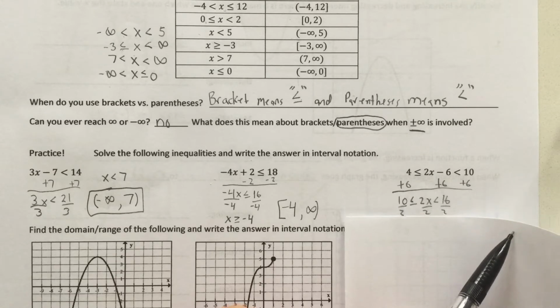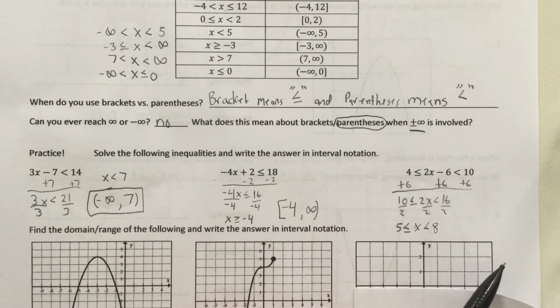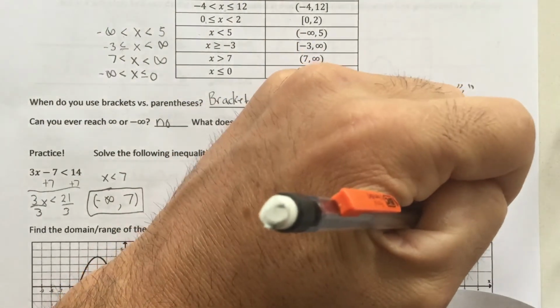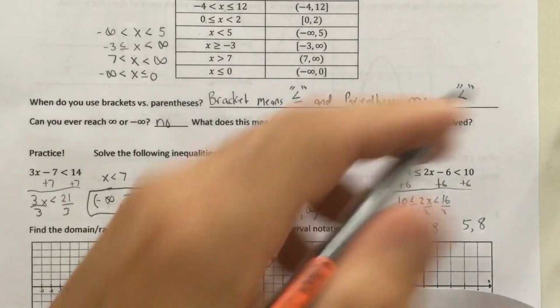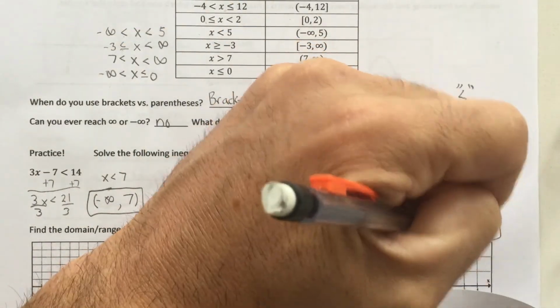Then I would divide everything by 2 to get the x by itself, which would be 5 is less than or equal to x, which is less than 8. If I'm going to write that as a compound inequality, I would put my 5 first, then my 8, and I need a bracket near the 5 because it's equal to, and a parenthesis around the 8.